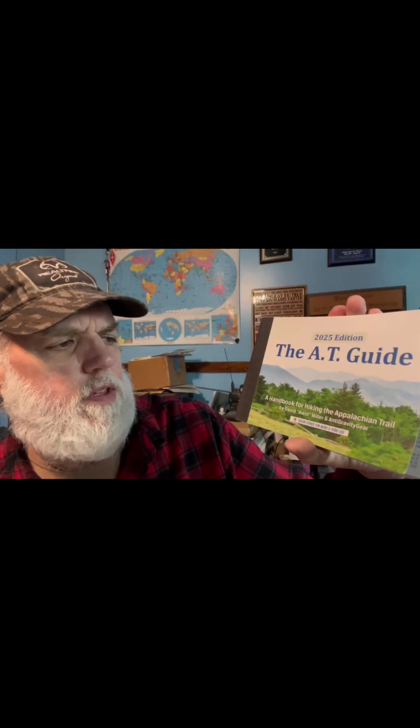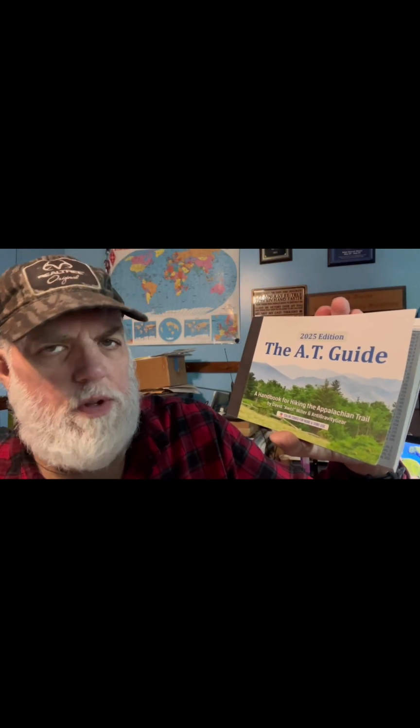So I got the AT guide from AWOL, actual name David AWOL Miller, and he has done a very good job with this book, and it's become a staple in the hiking community for a lot of years here.